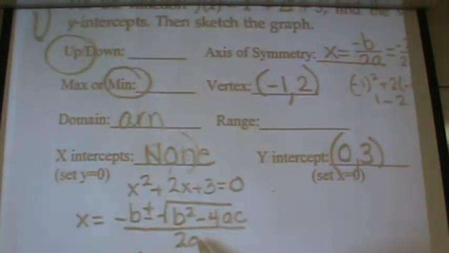But you're going to find out when you put your A, B, and C in here that the number underneath the radical, which is called the discriminant, is a negative number. And you learned in chapter 2 that if the discriminant's negative, there are no x-intercepts. So you should start to see a lot of connections here. A lot. So when you do this problem, you're going to see many ways that there are no x-intercepts.